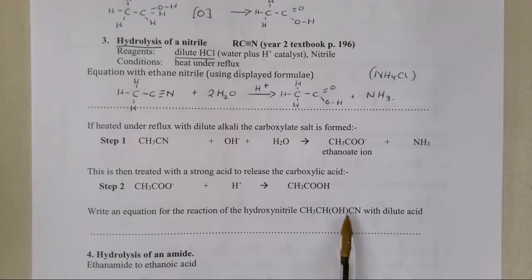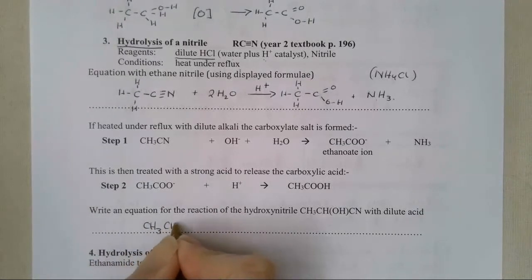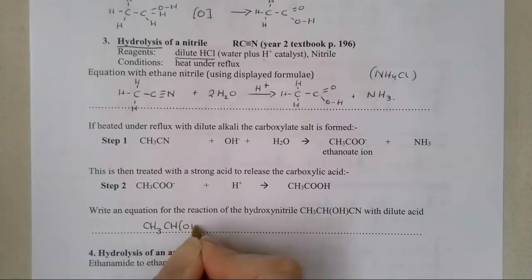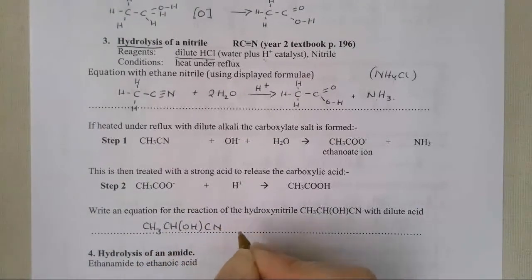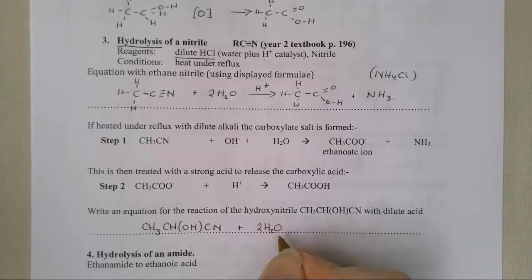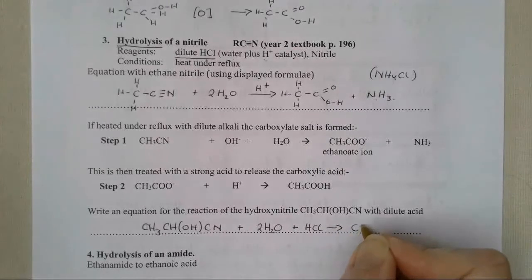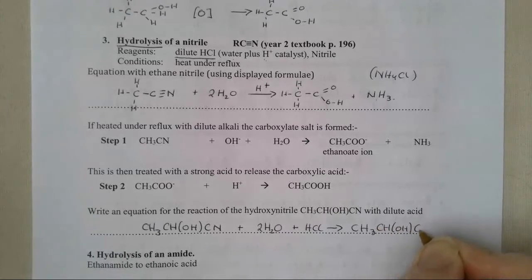nitrile compounds. So for example, this one, which is a hydroxynitrile, again I could react it with dilute acid. So I'm going to get my hydroxy. The OH group isn't going to change because I've got no reaction between that and the acid. I'm just going to add the acid in this time, and I'm going to get this time a hydroxy carboxylic acid, and I'm going to get my ammonium chloride, NH4Cl.